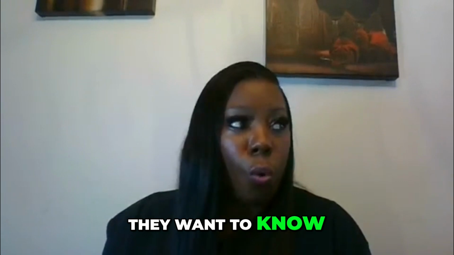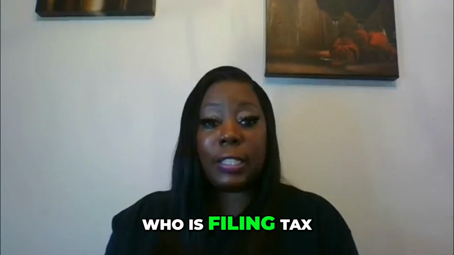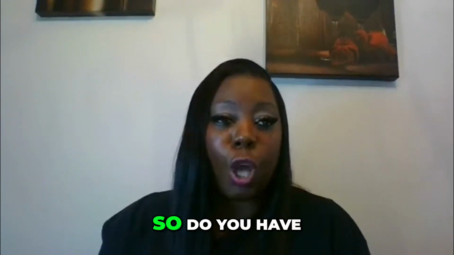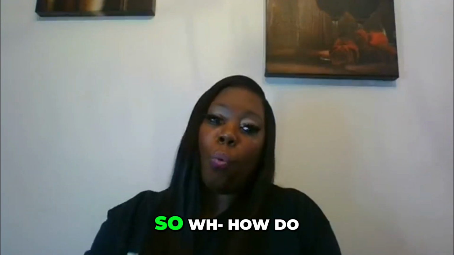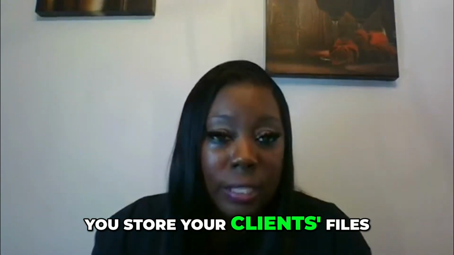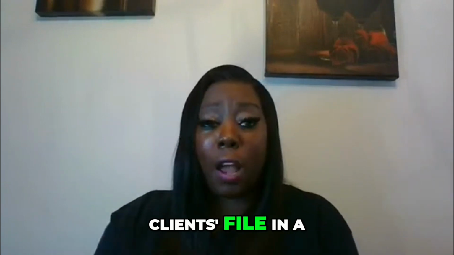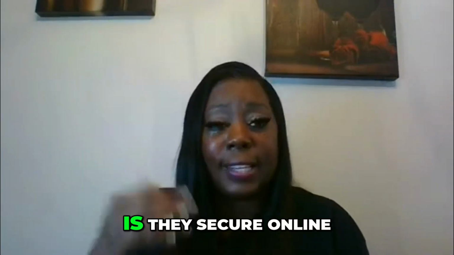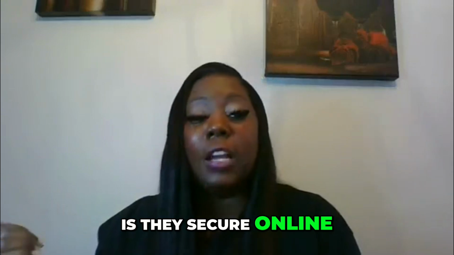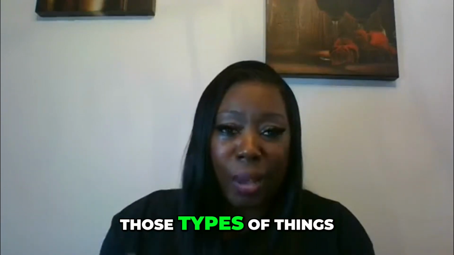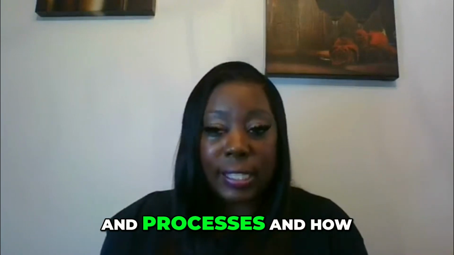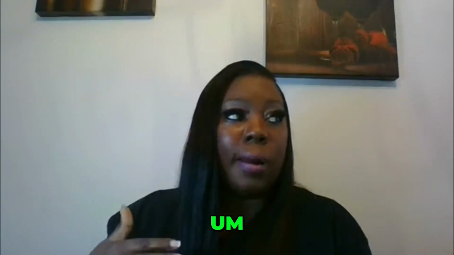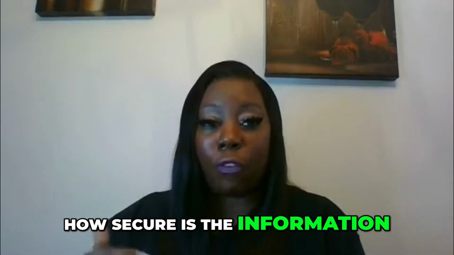They want to know who is filing tax returns under your EFIN. So do you have the information for all your PTIN holders? How do you store your clients' files? Is your clients' file in a filing cabinet? Is it secure online? They want to see those types of things. So it's about operations and processes, and security, how secure is the information.